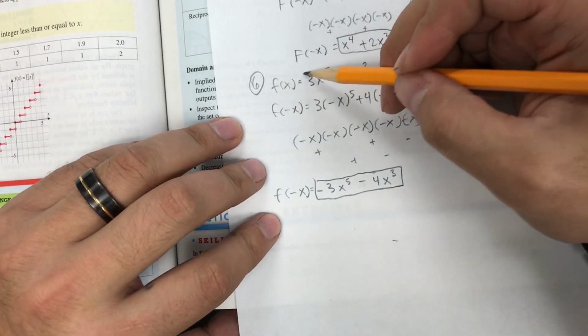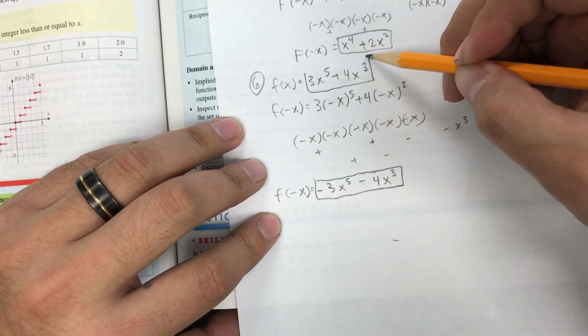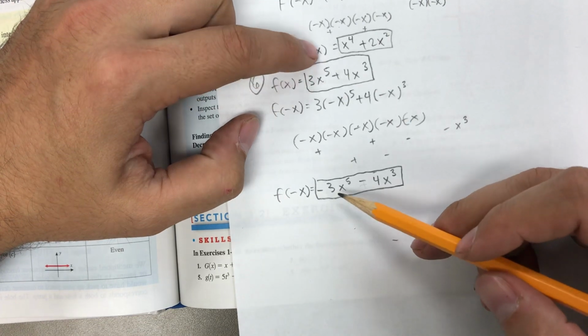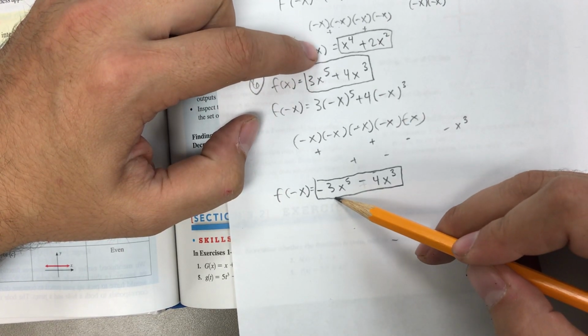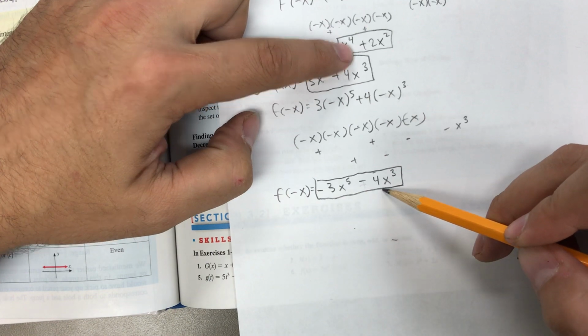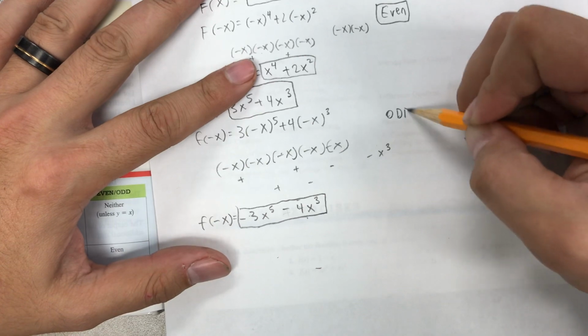Now let's compare that to the original function over here. Okay, so the 3x to the 5th has changed to a negative 3x to the 5th. The 4x to the 3rd has changed to a negative 4x to the 3rd. So both terms have changed signs. That means that this is an odd function.